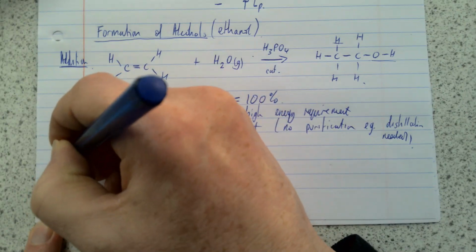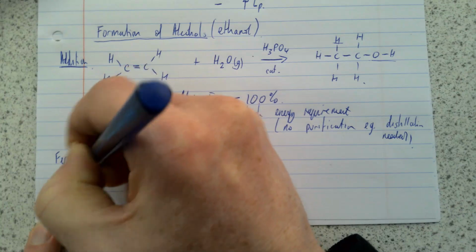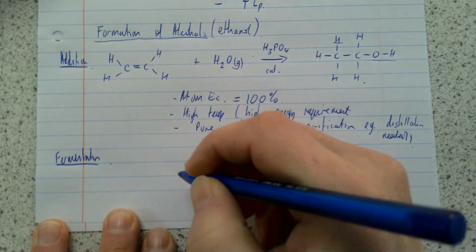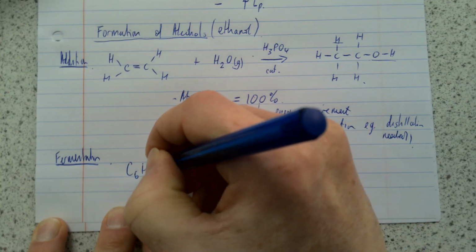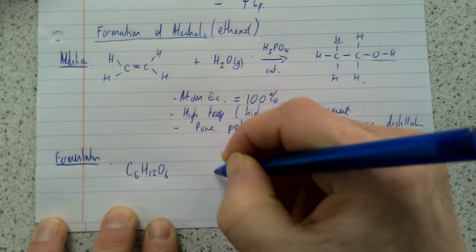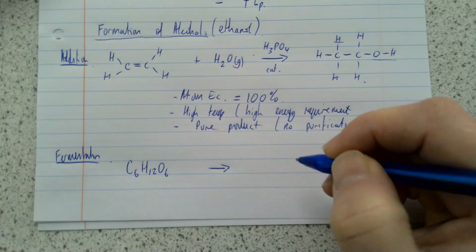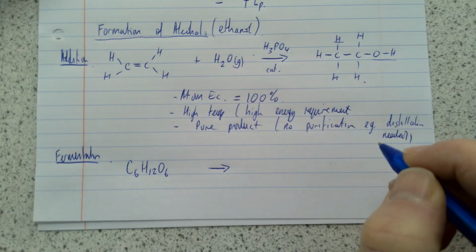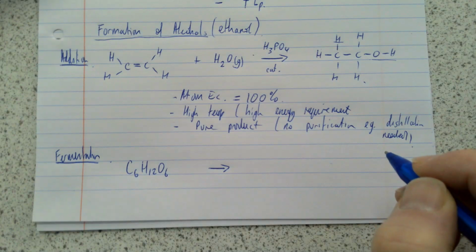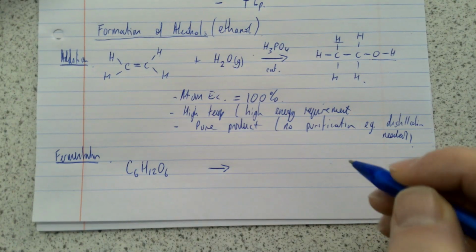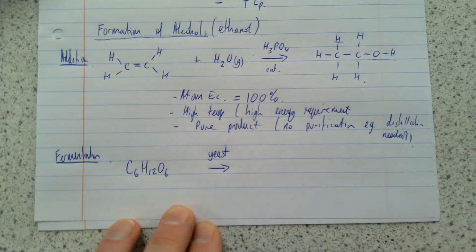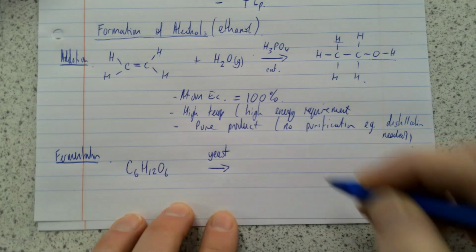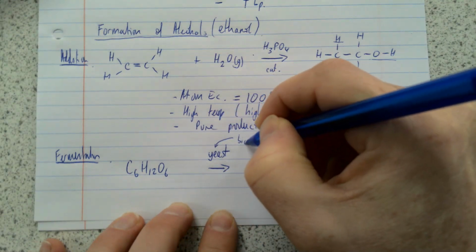So if we call that fermentation, and the reaction is the sugar, C6H12O6, which is the glucose, and the thing that you need to know is that it requires yeast, which is an enzyme, right? I think you know that enzymes are biological catalysts. I'm getting some nods around the room. So yeast is a biological catalyst.